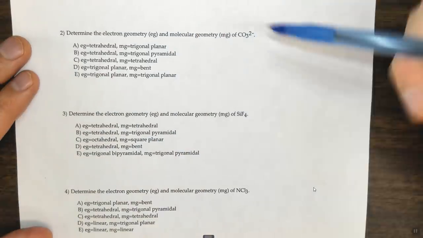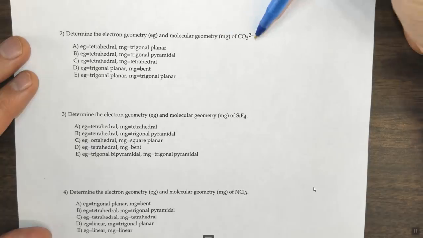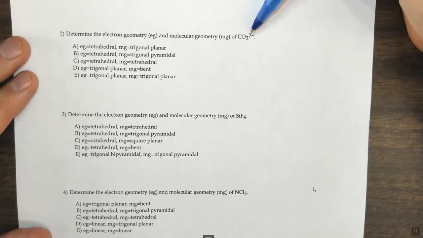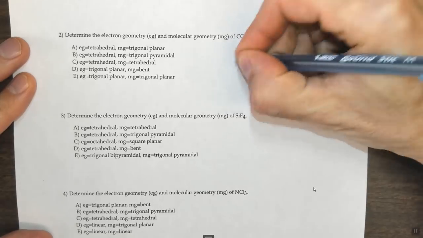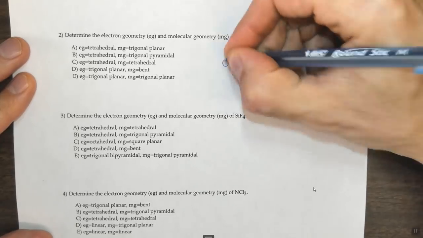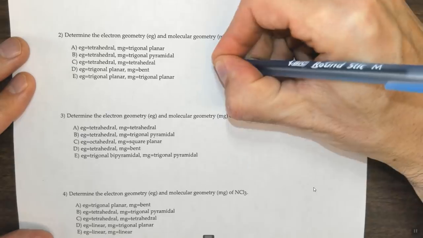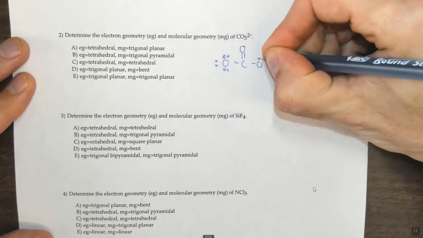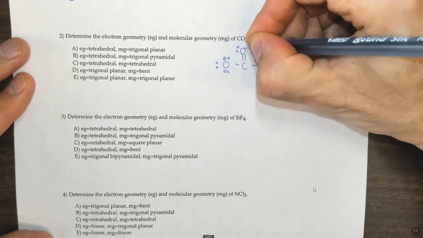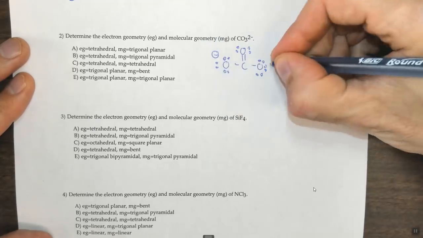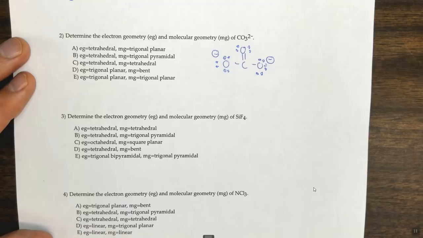Question number 2 says, what is the electron geometry and molecular geometry of carbonate, CO3 2-? As promised, I'm just going to draw the Lewis structure, which I do using the same rules that I go over in great detail in the previous problem set and video. If you're not sure how to draw Lewis structures, you have to start by drawing the Lewis structure. And this is the Lewis structure of carbonate.